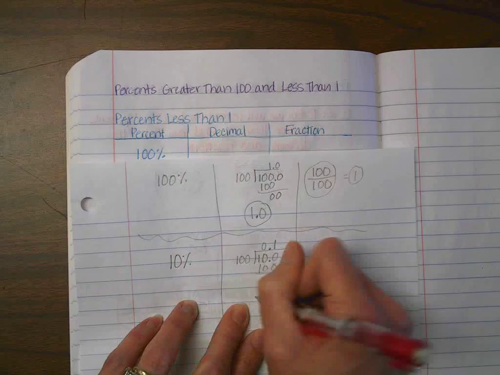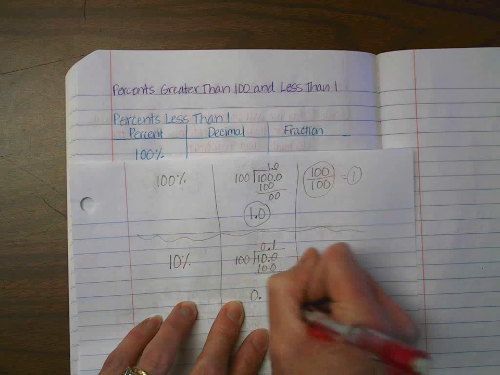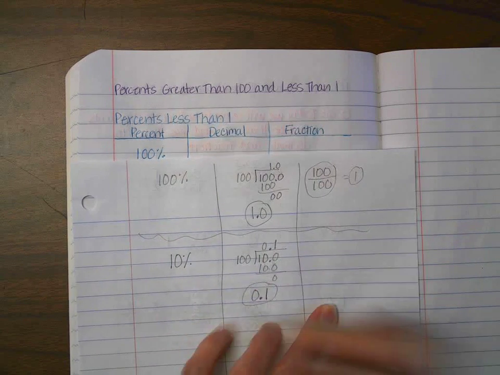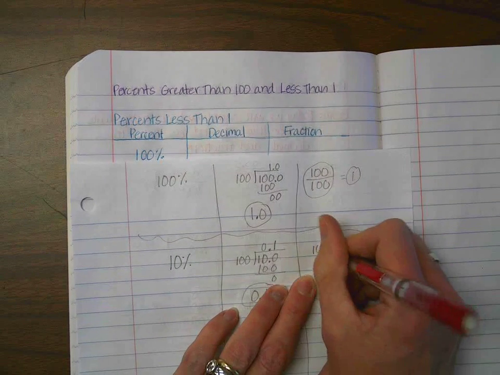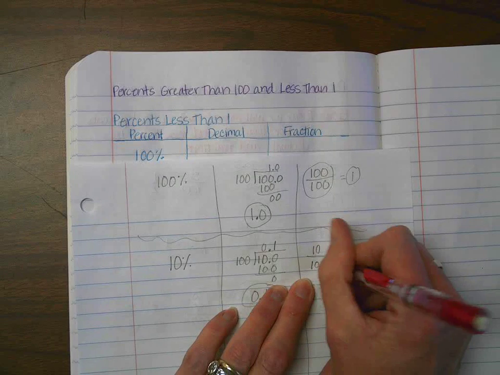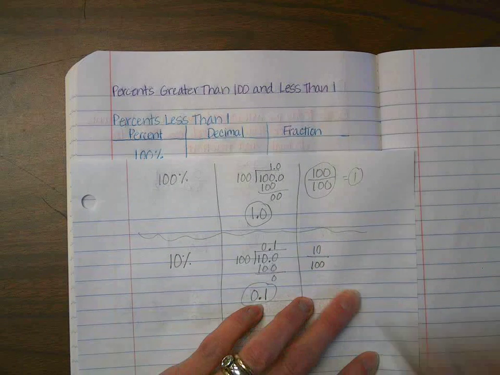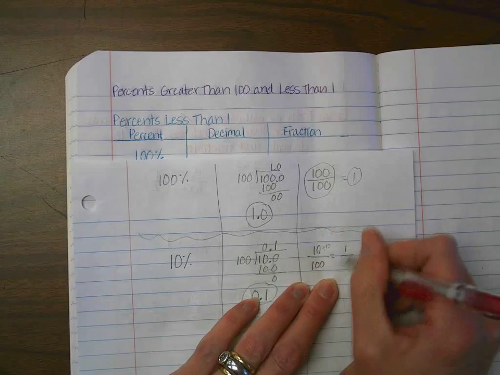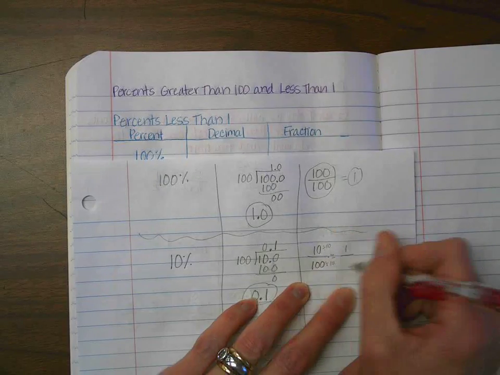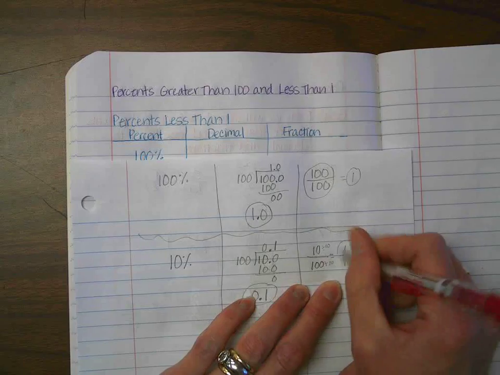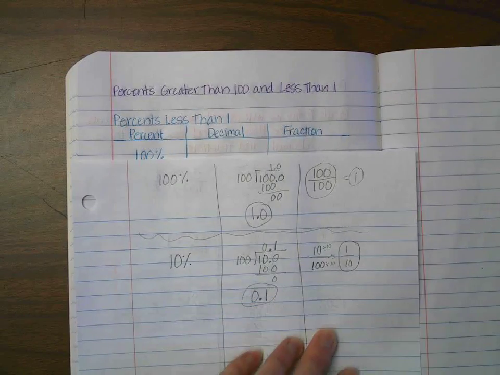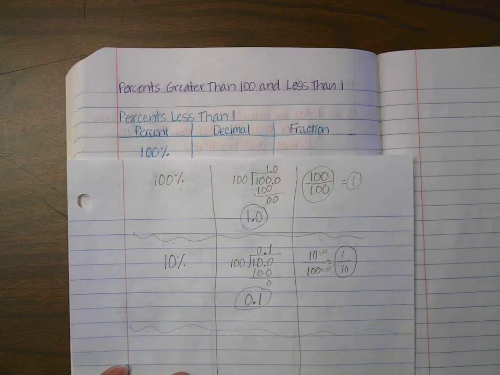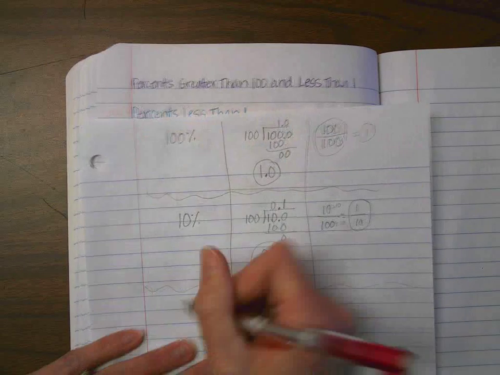So what is our decimal for 10%? Our decimal for 10% is 0.1, or 1/10. Okay? And now we take the number and we write it over a denominator of 100, and then we simplify. So we say 10 divided by 10 is 1. 100 divided by 10 is 10. And so our fraction is 1/10. Okay? All right, let's try another one.